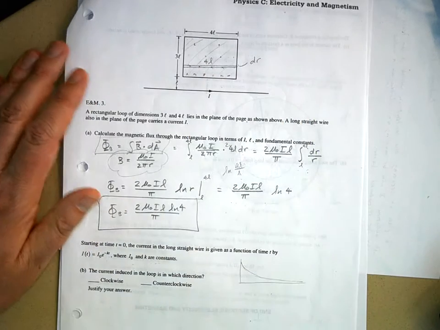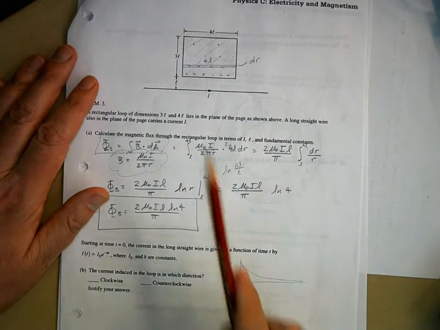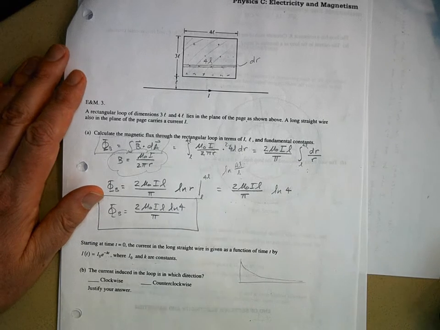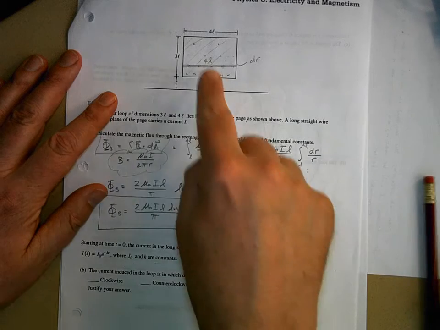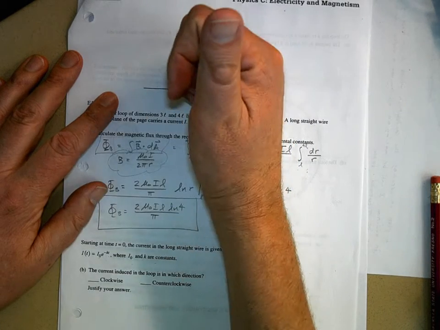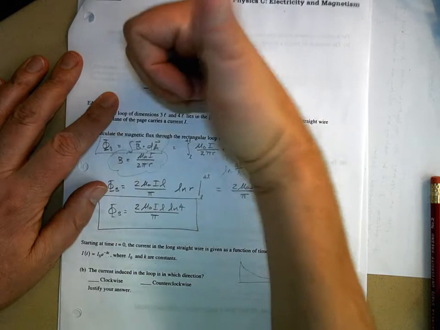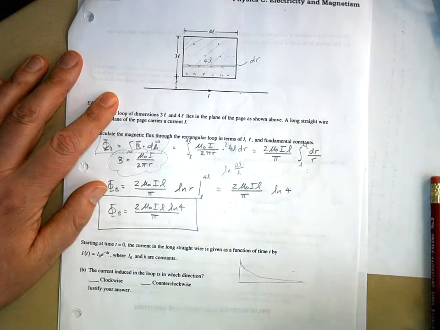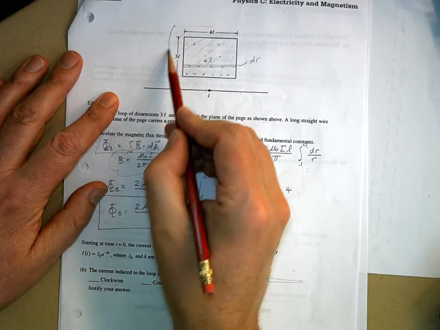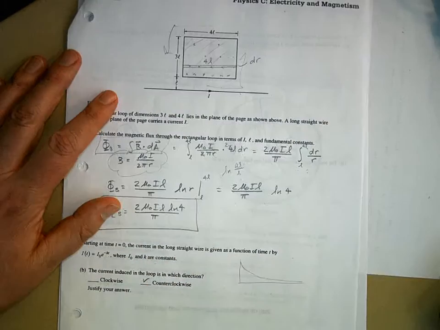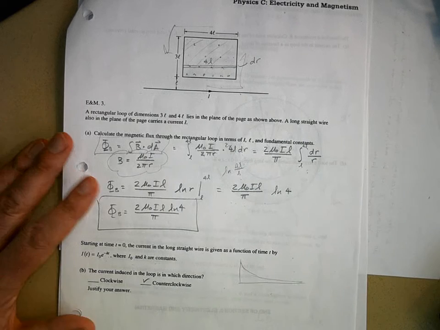That's going to induce a current in the loop that will try to keep the flux the way it was. It will oppose the rate of change of flux. So since we're getting less and less flux coming out of the paper, it will induce a current to try to create flux out of the paper. Therefore, the induced current will be counterclockwise.